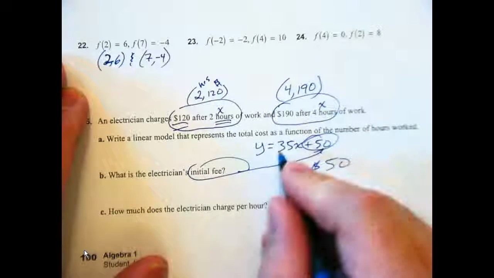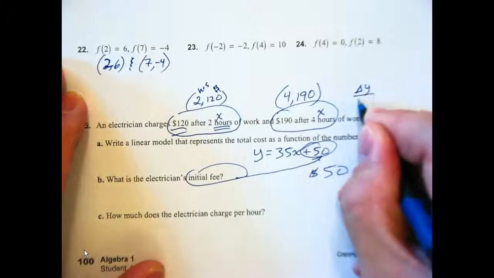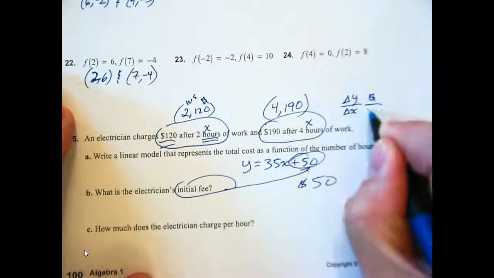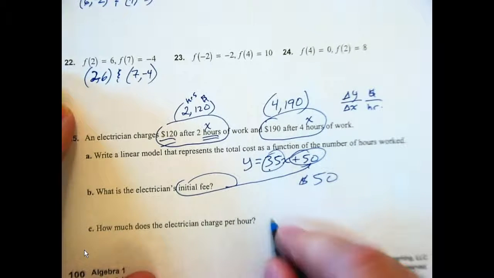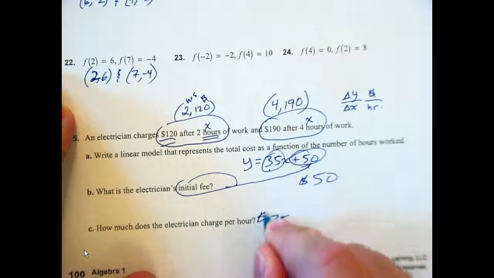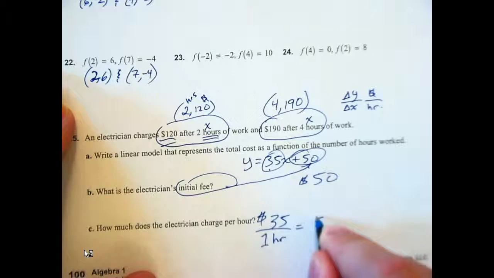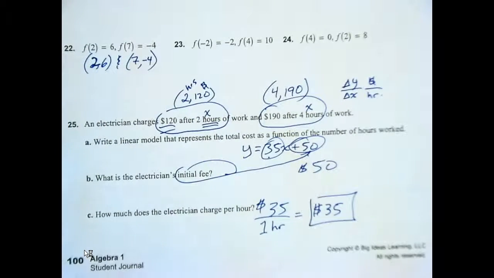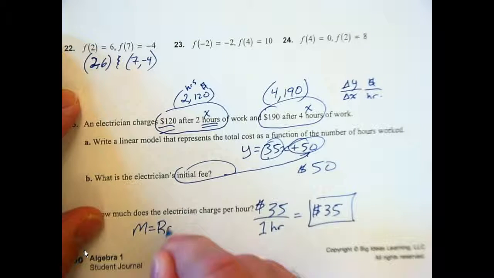So when we're dealing with slope, our slope is y over x, which is dollars per hour. So this says $35 per 1 hour. So how much do they charge per hour? $35. That's our rate. That's another name for slope. So where you wrote down all those names for slope, another one you can write down for slope. M stands for rate.